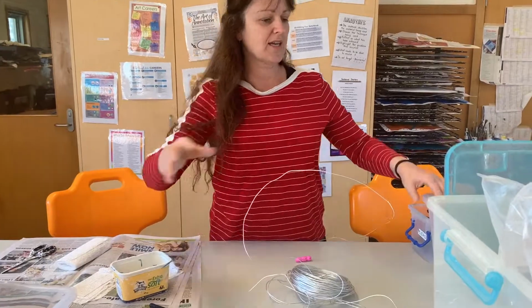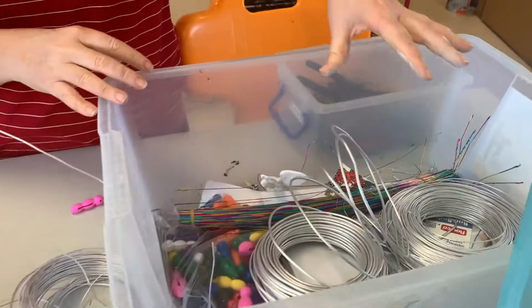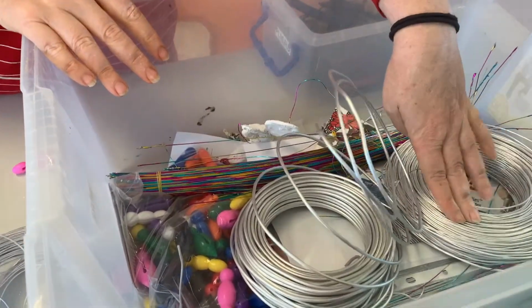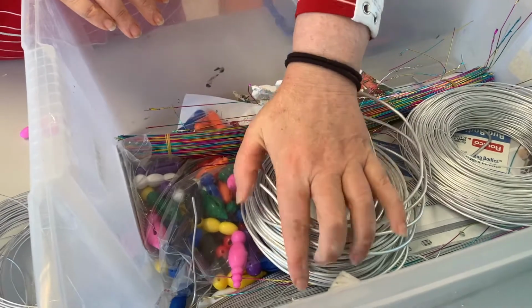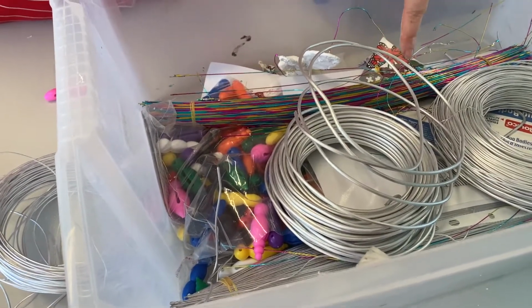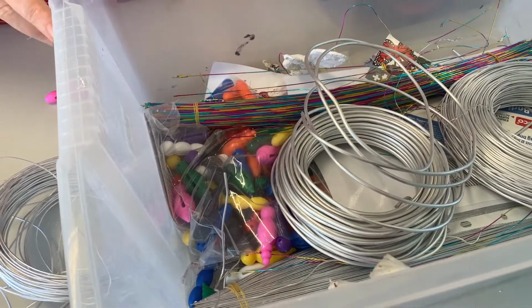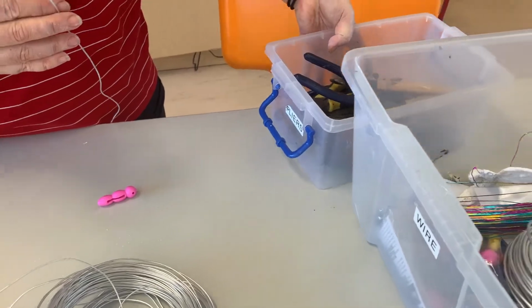The next one I keep is a container for our wire. So I've got a few different things for wire. My armature wire, I've got a 1.5mm that I buy from Zart Art and a 3mm wire. Some smaller wire, these are the bug bodies to get the kids started, and just some rainbow wire for a bit of decoration at the end. And I also have a container of pliers that we talk about as well.